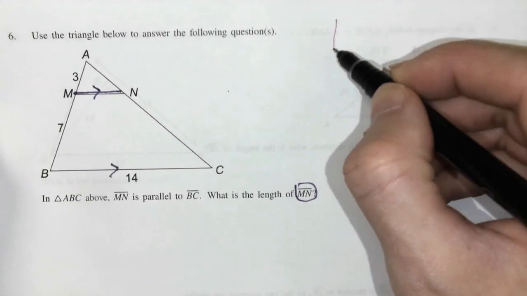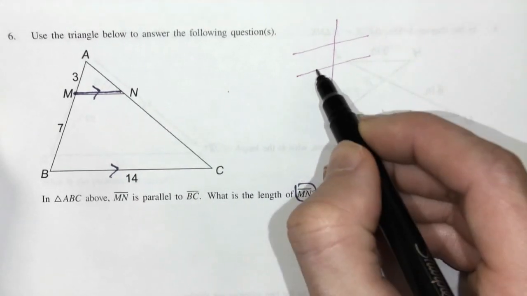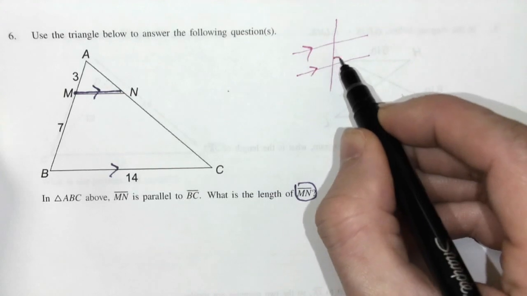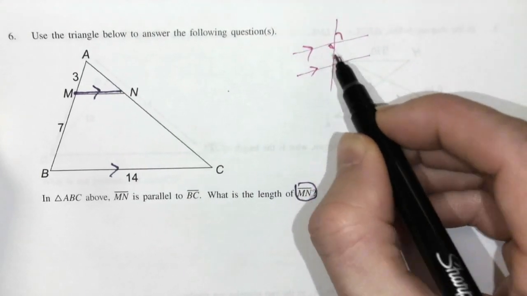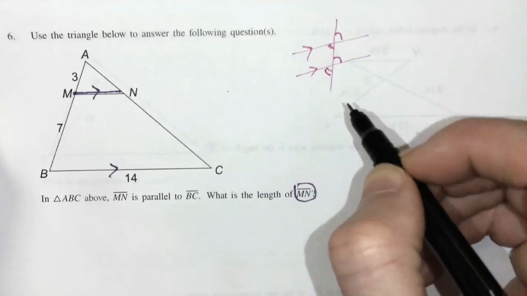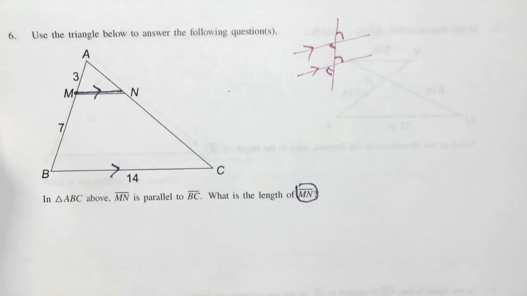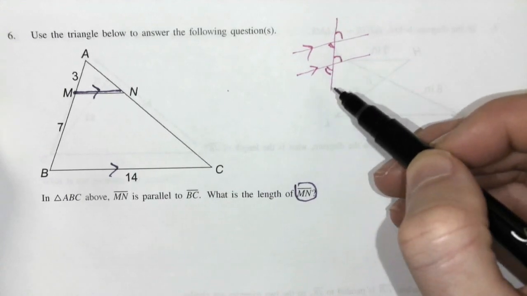So if we look at the way we learned about corresponding angles at first, if I have these two parallel lines, then this angle corresponds to this one. This angle corresponds to this one, right?